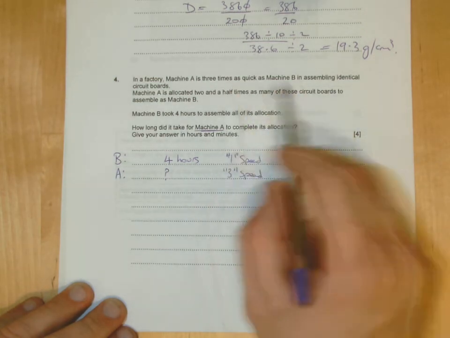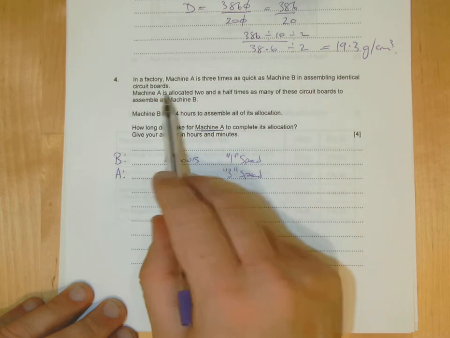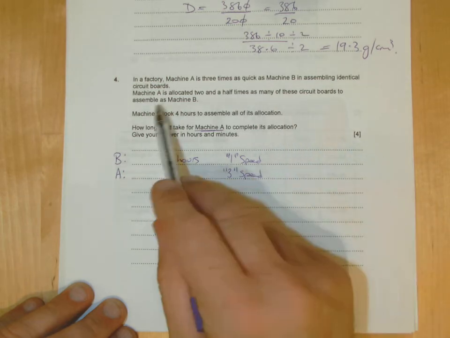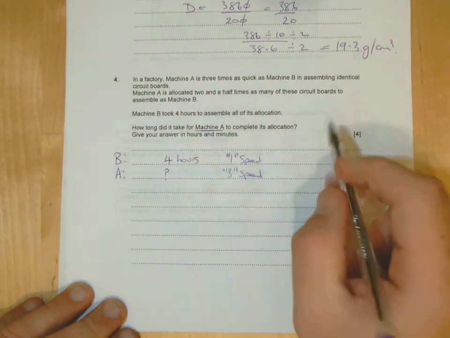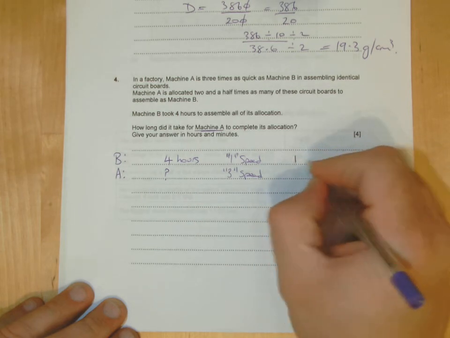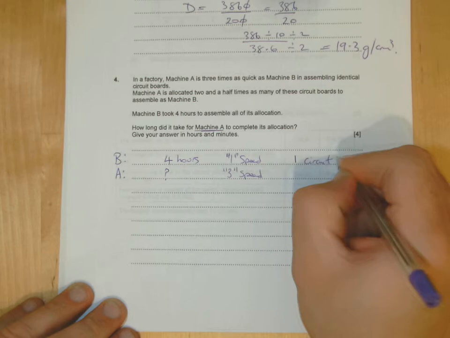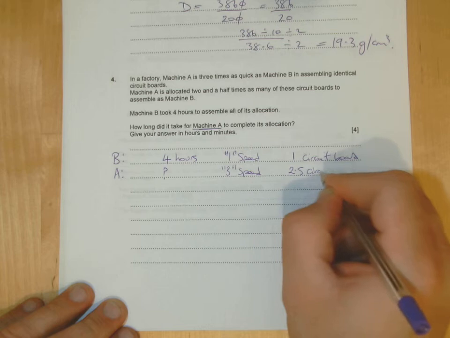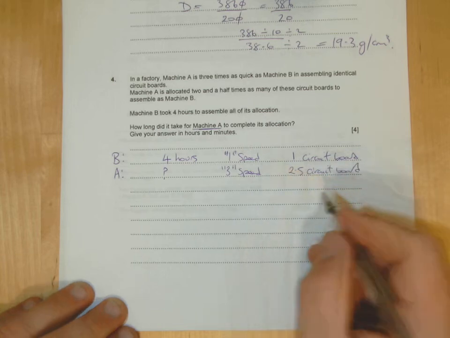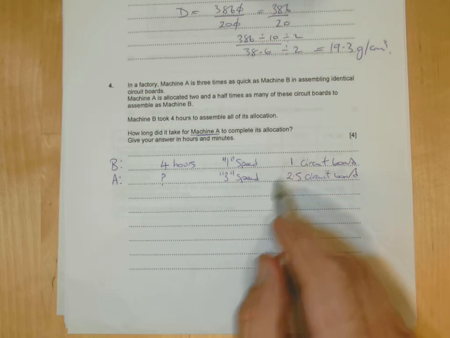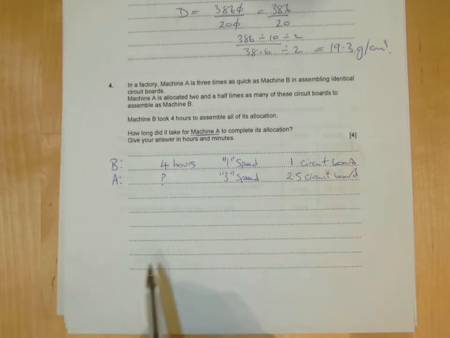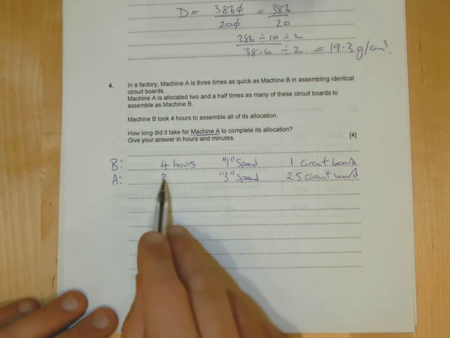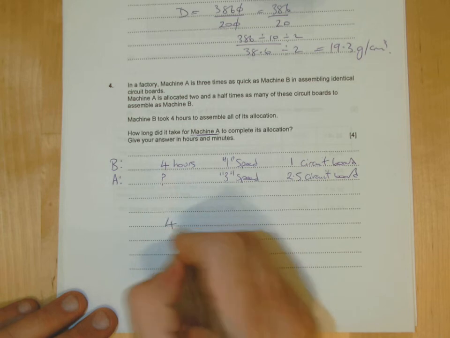And then, in terms of assembling circuit boards, it says machine A is allocated 2.5 times as many circuit boards as machine B. So for every one circuit board for machine B, machine A will have 2.5 circuit boards. Does that make sense? Because it has 2.5 times as many. So then we'll work this out. We start off with the question mark here, so we start off with 4, and then we multiply.